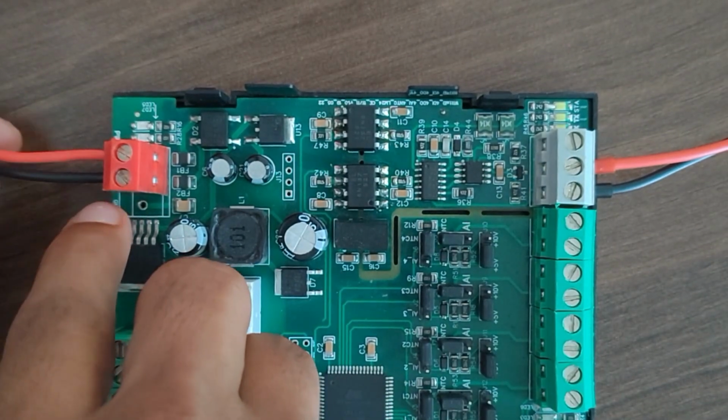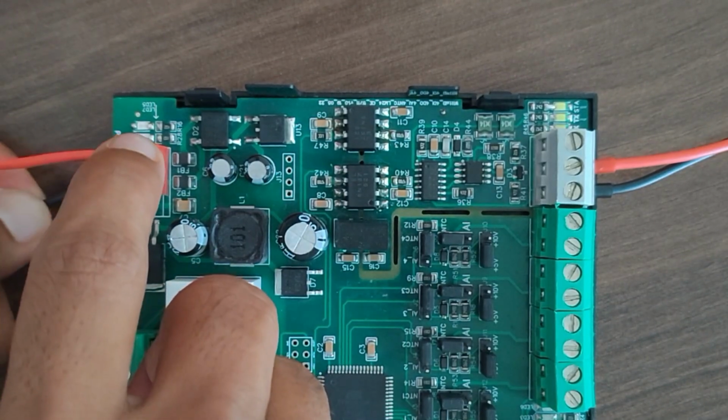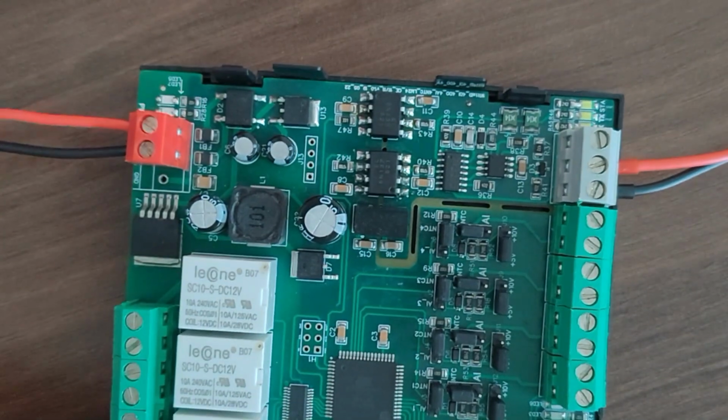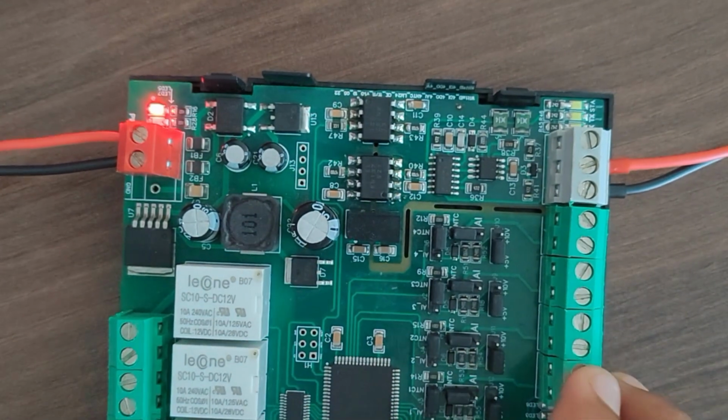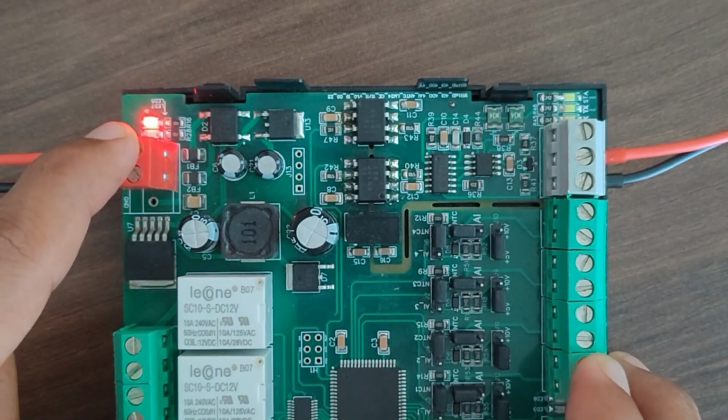Okay, here we have the power supply part. There we have mentioned in the board, that is positive and negative. Connect the power supply with the positive and the negative and provide the power supply. See here the LED turns on, that means the power supply has been provided properly.